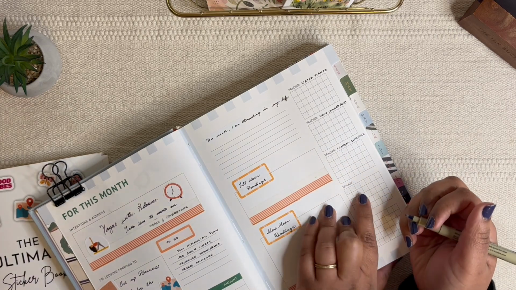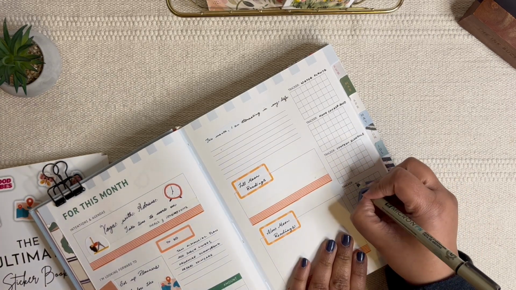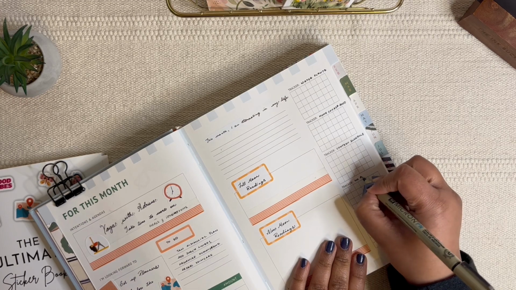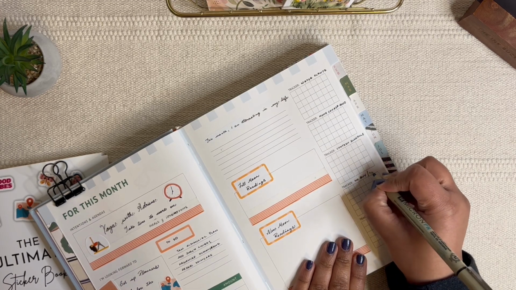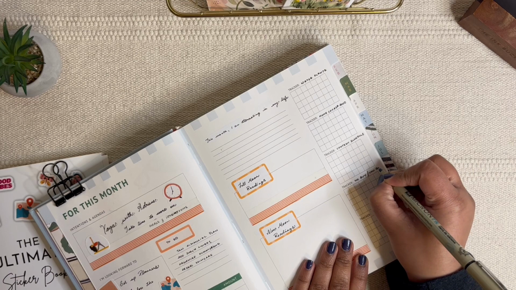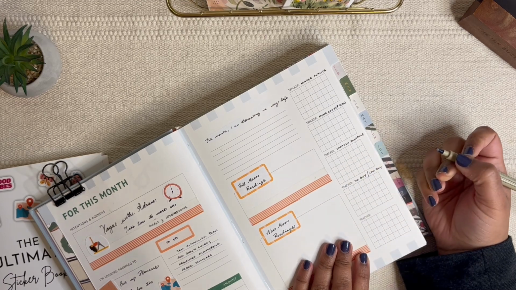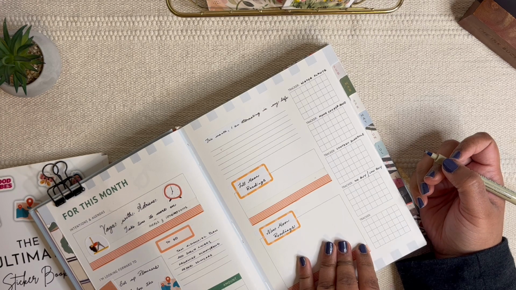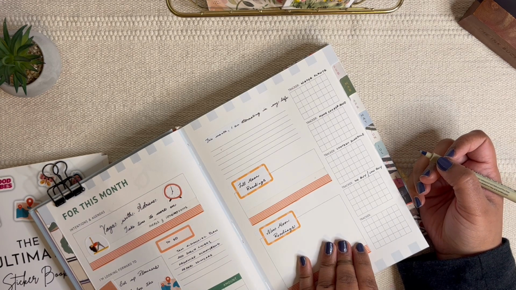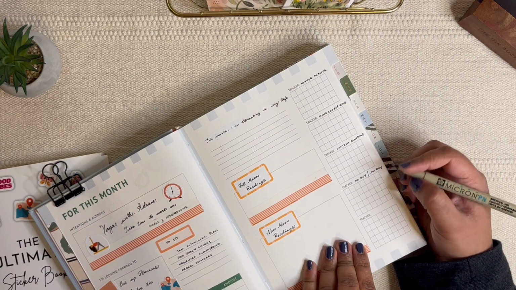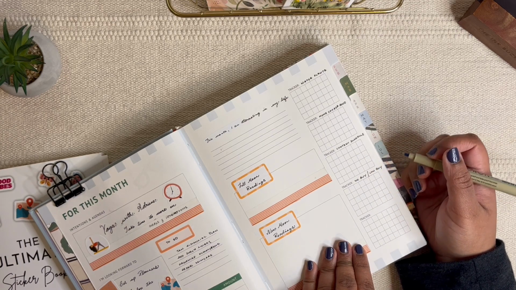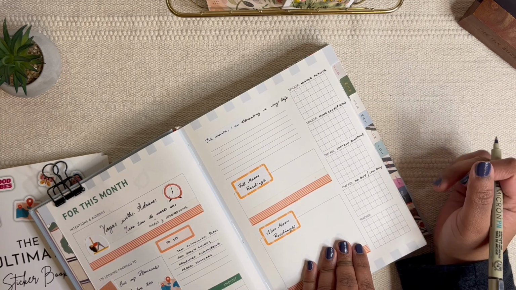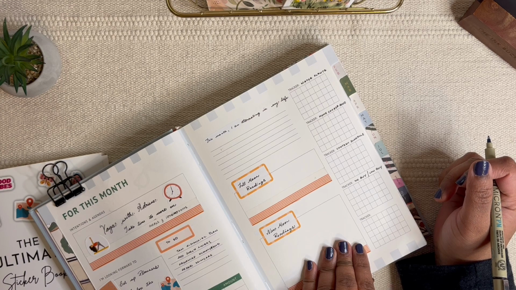Then next I want to add either no buy or low buy. And this, obviously, I cannot ignore expenses like groceries and phone bills and rent and all that. I really can't ignore all that. But these are more like wants, things that I want but that aren't really necessary in my life.